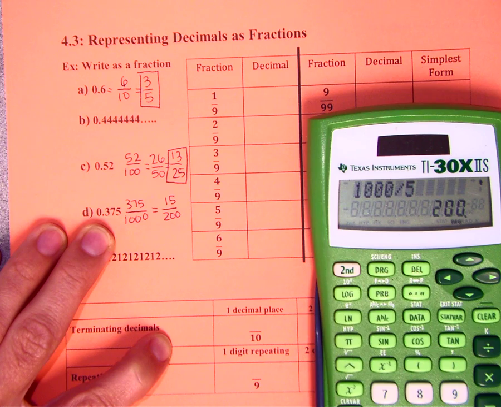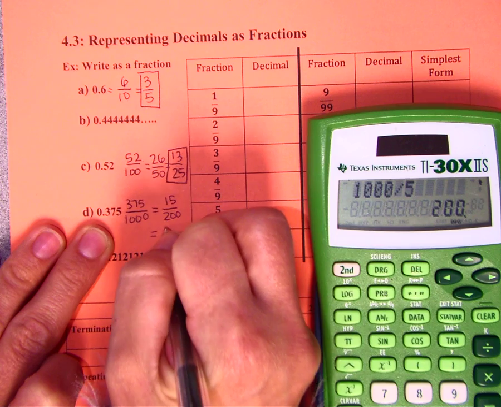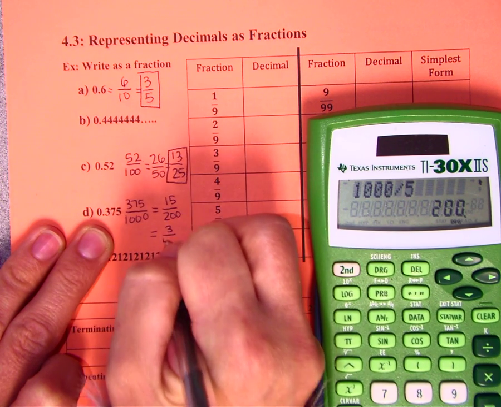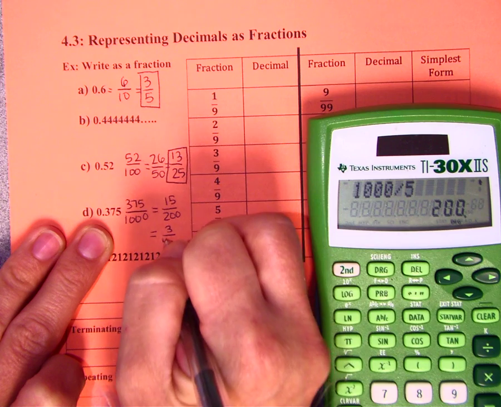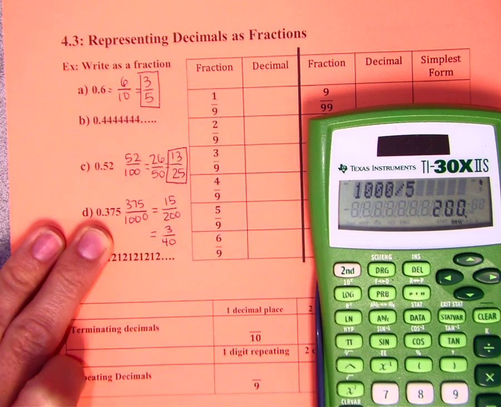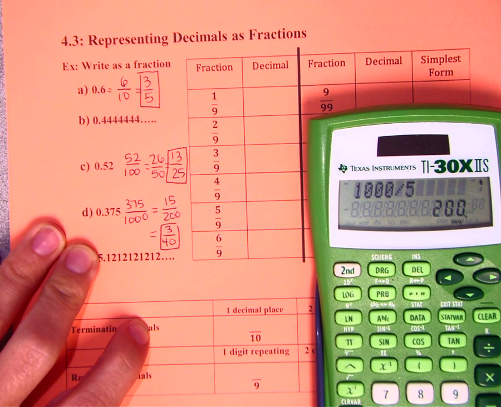Okay, and that reduces even more. 15 over 200, I can still divide both of those by 5 again. So if I divide that by 5 would be 3, and divide that by 5 would be 40. All right, so your reduced answer would be 3 over 40.